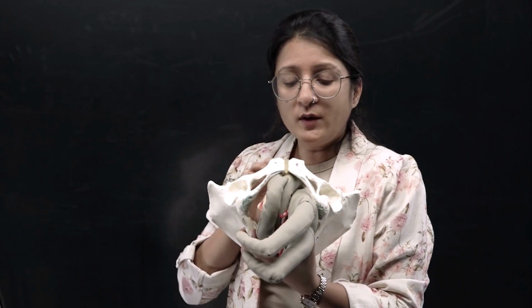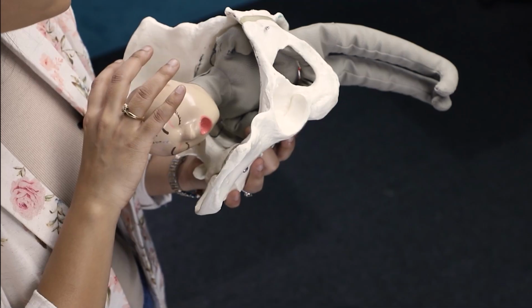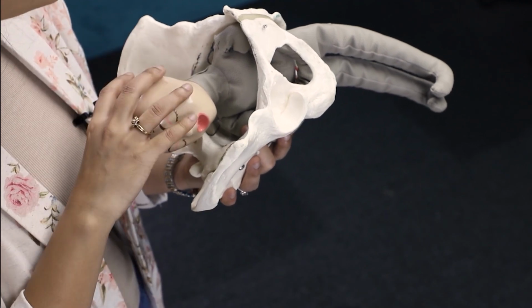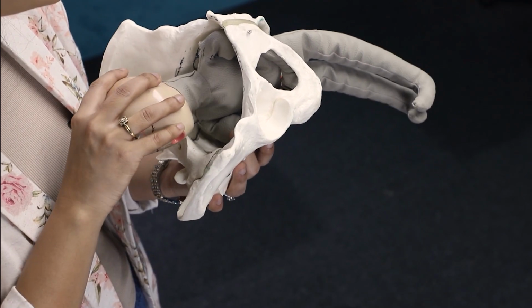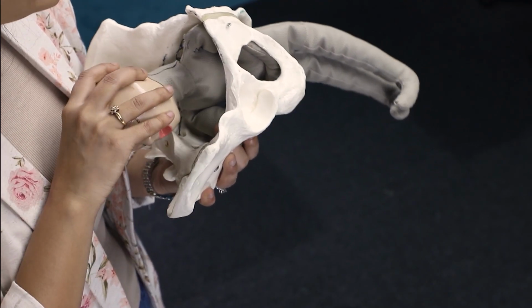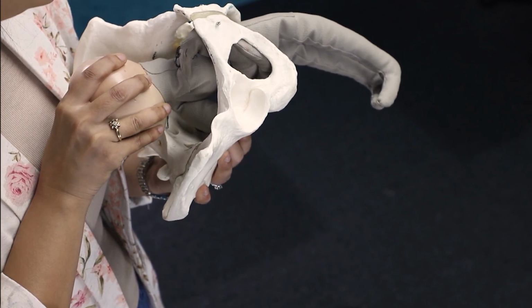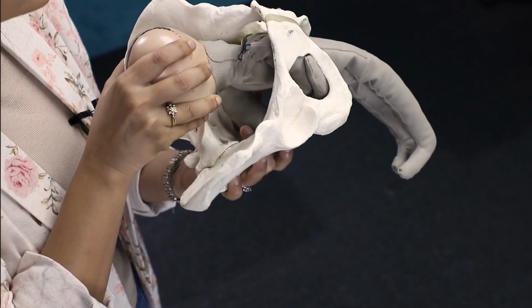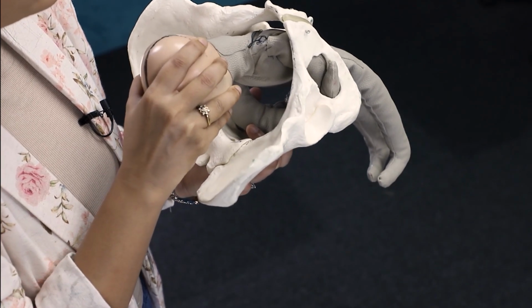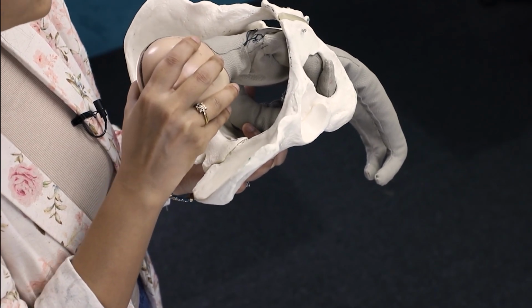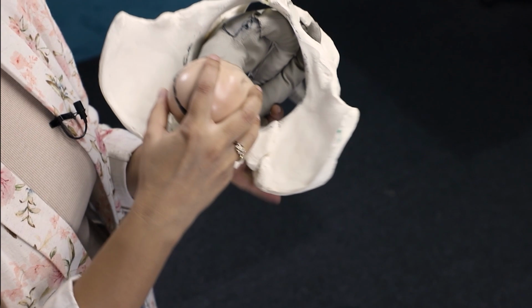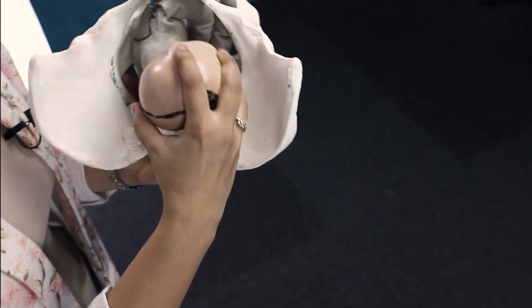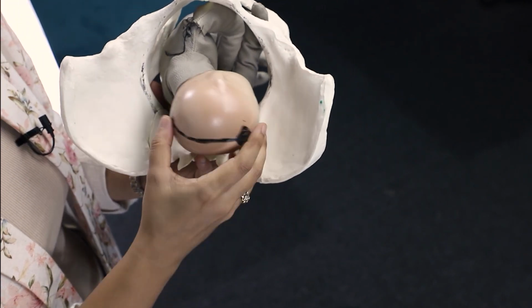Right? Now further what will happen is that there is going to be internal rotation of the shoulders. Actually, you can see here that the buttocks are going to undergo external rotation that is visible from the outside. Actually, the shoulders are rotating internally. Okay? So just to see here as well. Look here right now, the position.